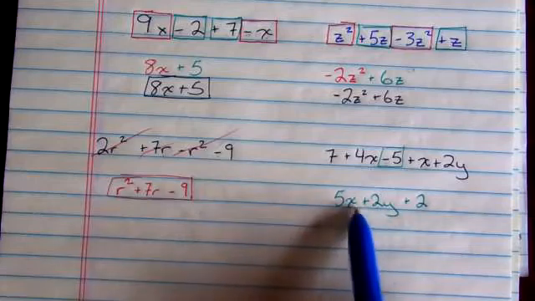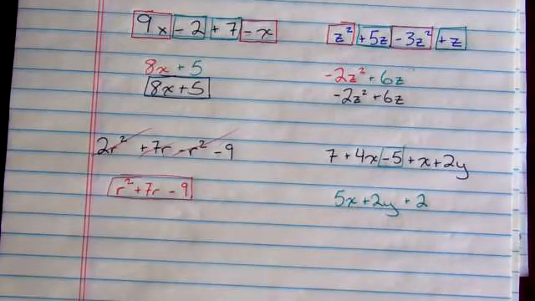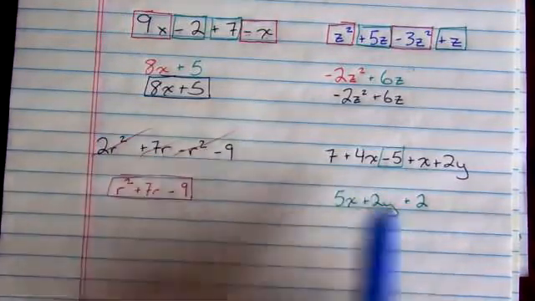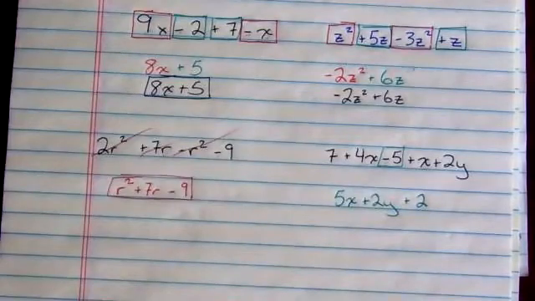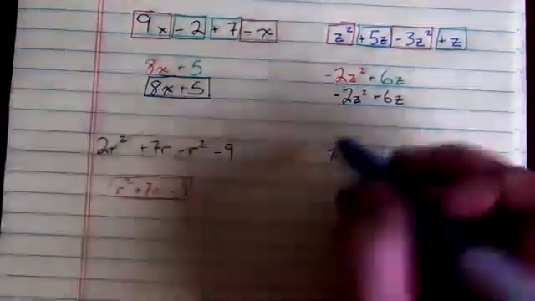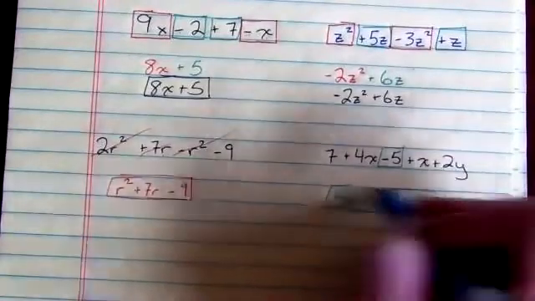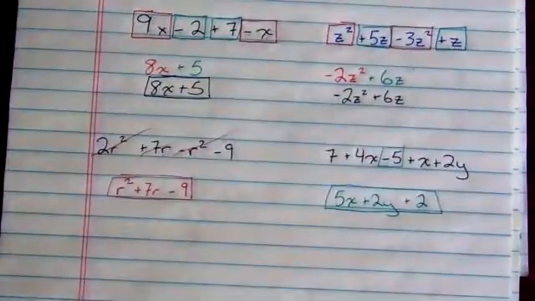Even though these both have variables, they are different variables. We don't combine xylophones with yaks. Different variables, they're not like terms. So this is our final answer. Let's do one more example.